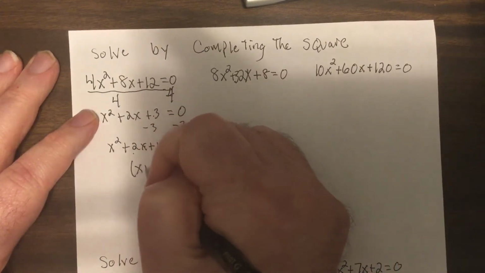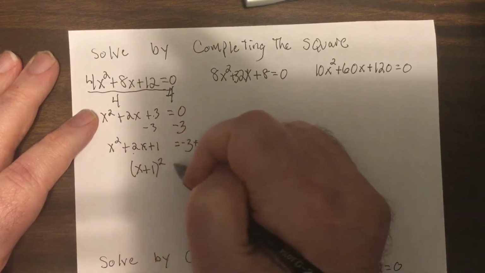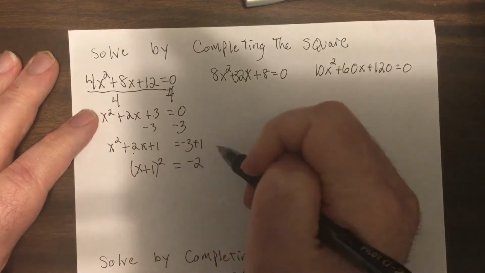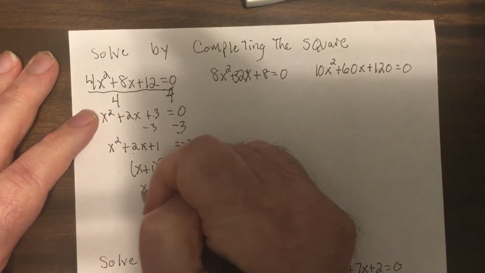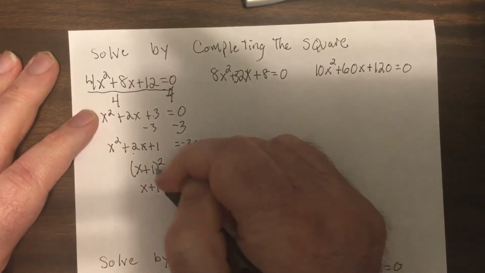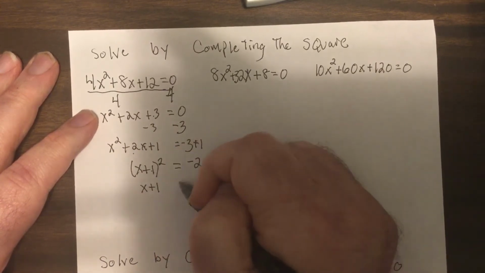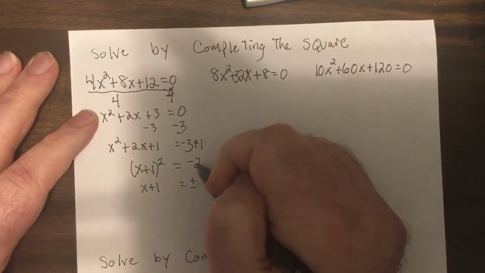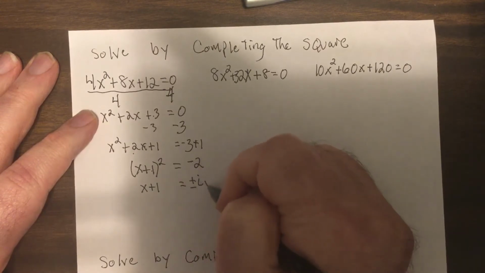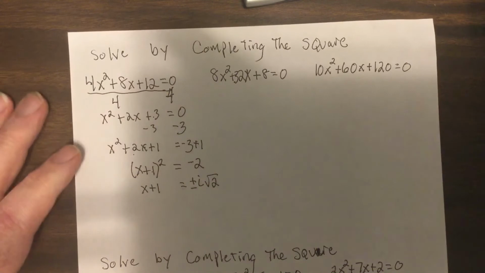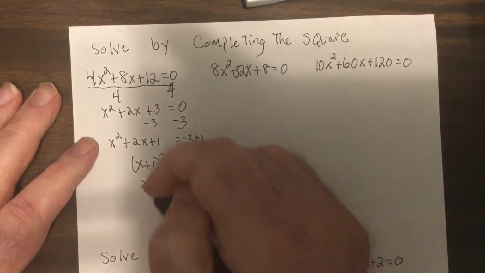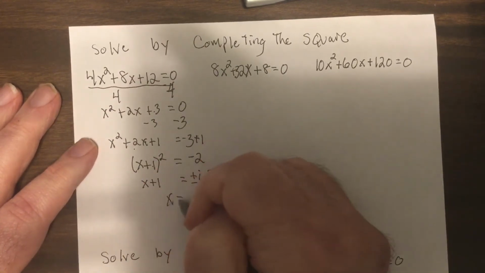Factor, it's x plus 1 squared equals negative 2. Square root both sides. Remember, when you square root a term and a number, it's plus or minus, and the square root of a negative is i. So don't forget to pop your i out. Then subtract 1.